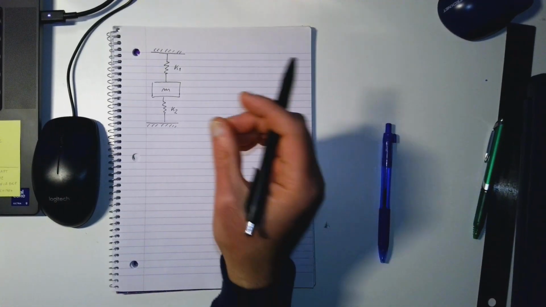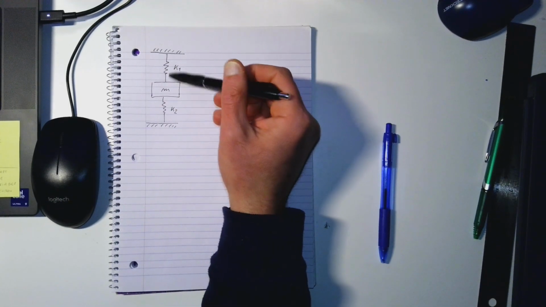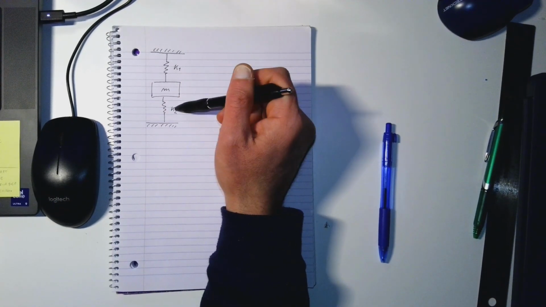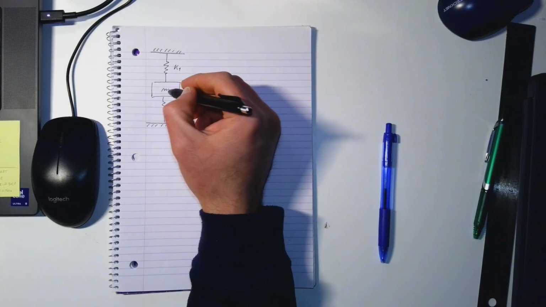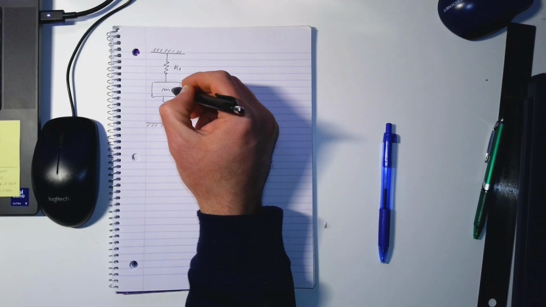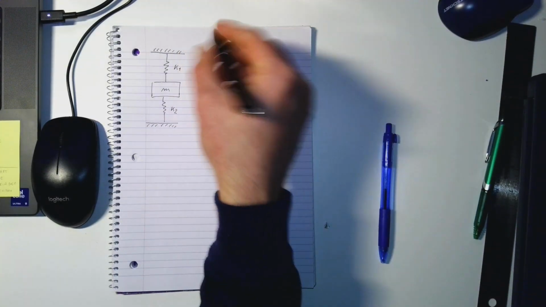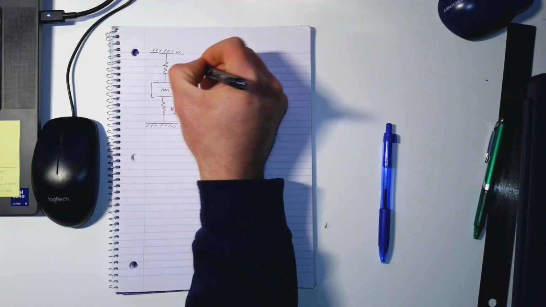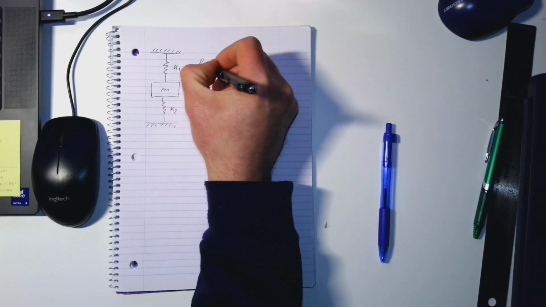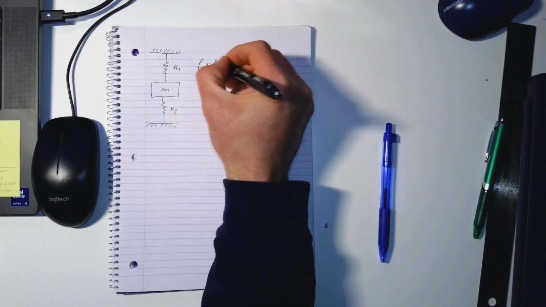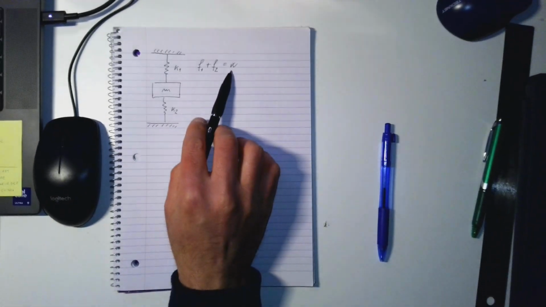But we know that the total force from the first spring and the second spring must balance the force that comes from the mass itself. Which means that mathematically we can write F1, which is the force of the first spring, plus F2 must be equal to the force, in this case the force of gravity, which is W.